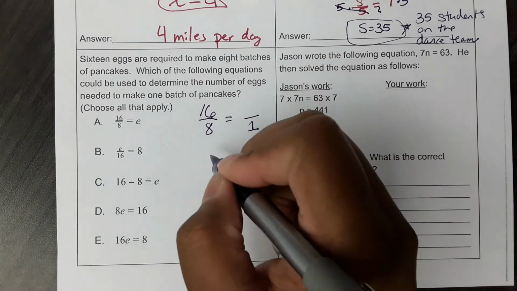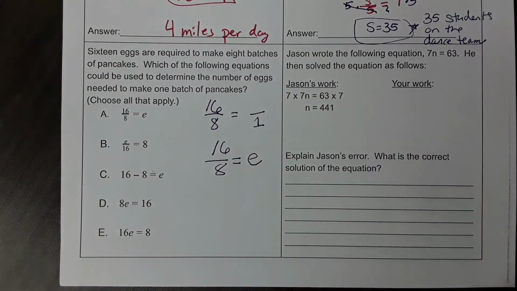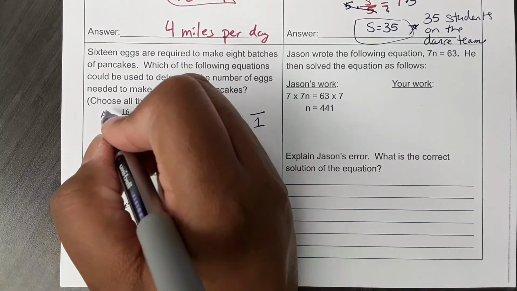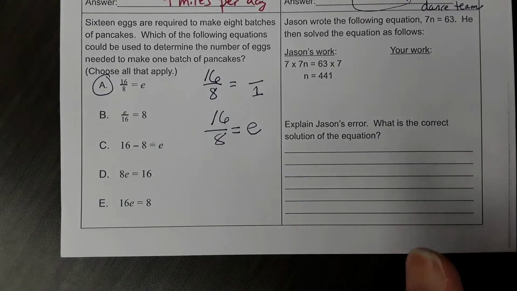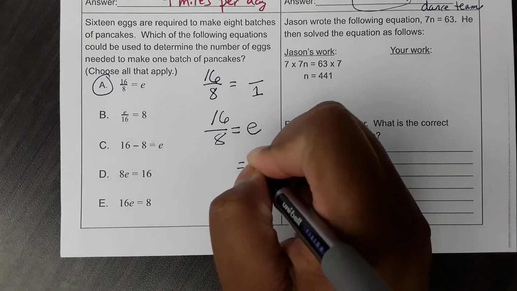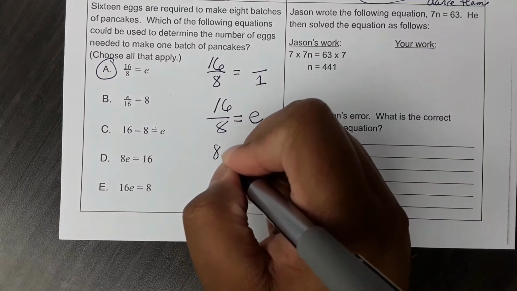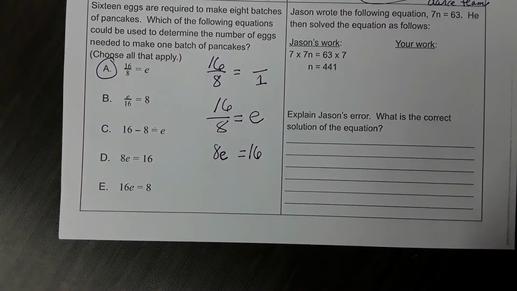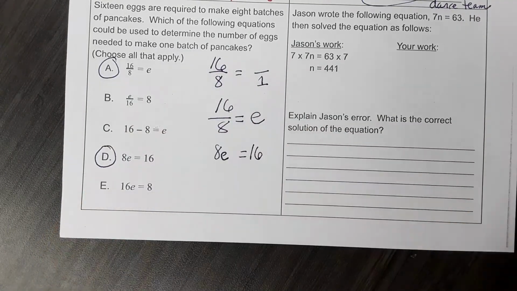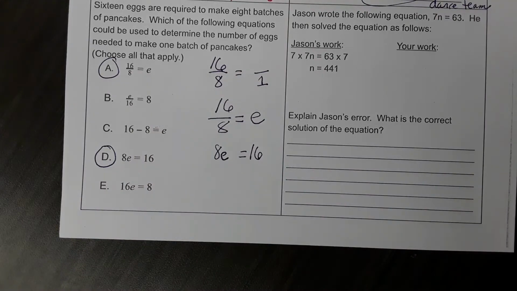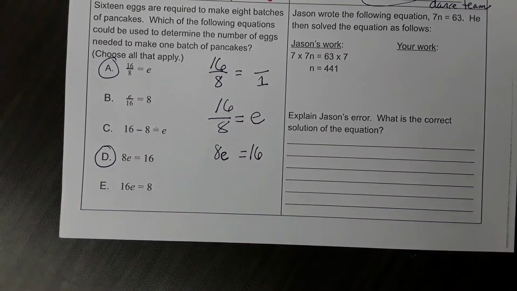But to write it as an equation, you could simply do 16 divided by 8. That's going to give you the number of eggs per batch. And so A is a possibility. Could we write it as a multiplication problem? We most certainly could. We'd have a total of 16 eggs, and if we had 8 batches, some number to represent the amount for each batch would give us 16 total. So another option would be D. All the rest are wrong. So A and D are the ones you needed to get credit.